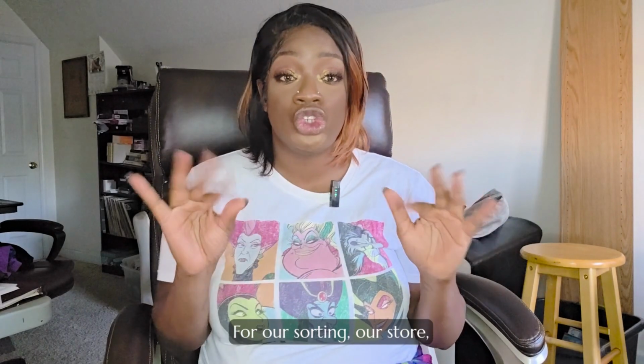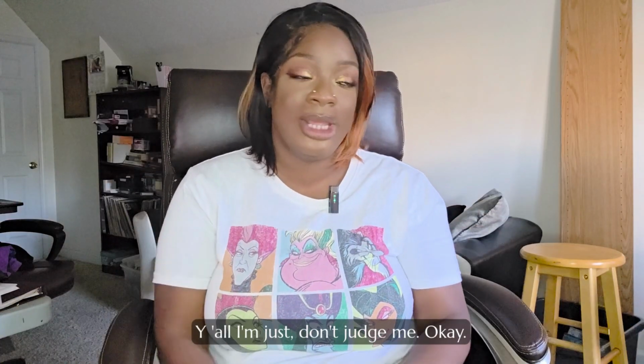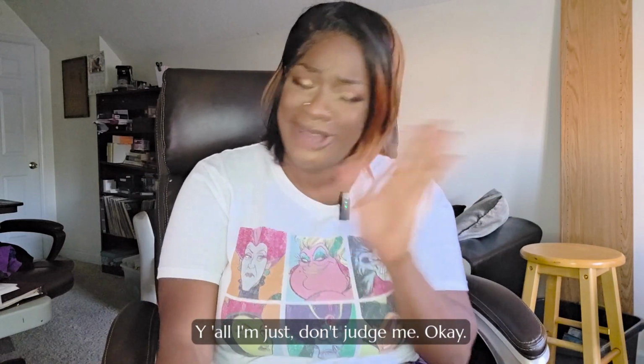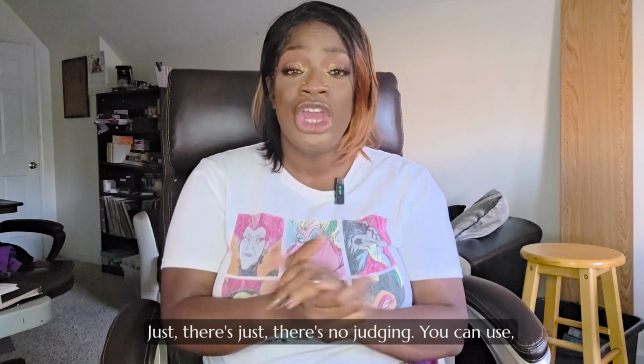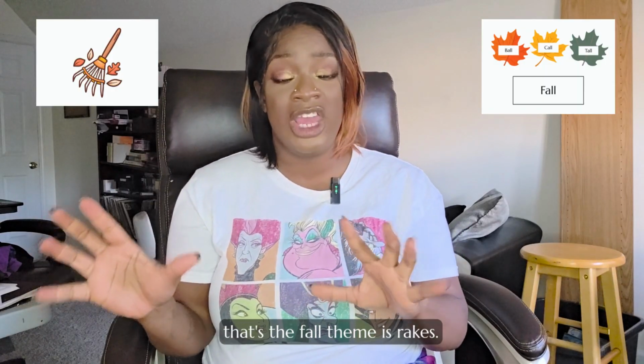Okay, for our sort, I call it the witch's brew sort because I use cauldrons. Y'all, don't judge me, okay? There's no judging. I also have something available in the shop where we use rakes, because that's the fall theme, rakes.